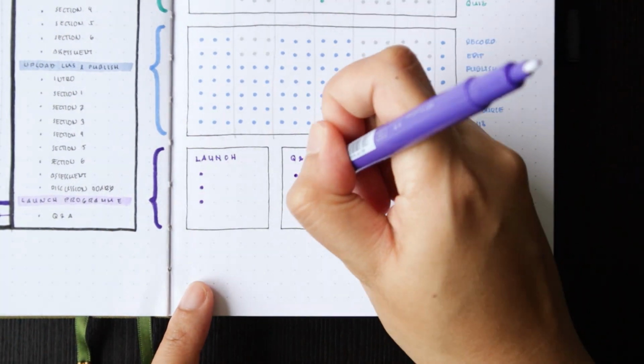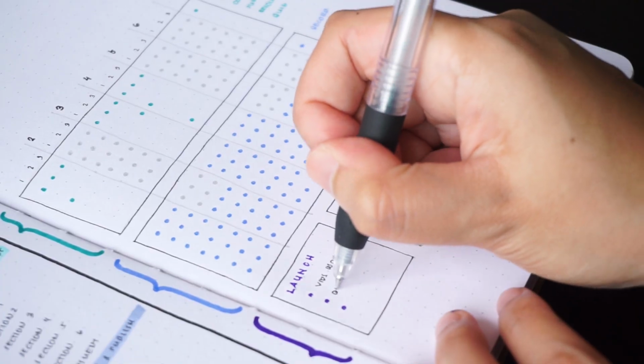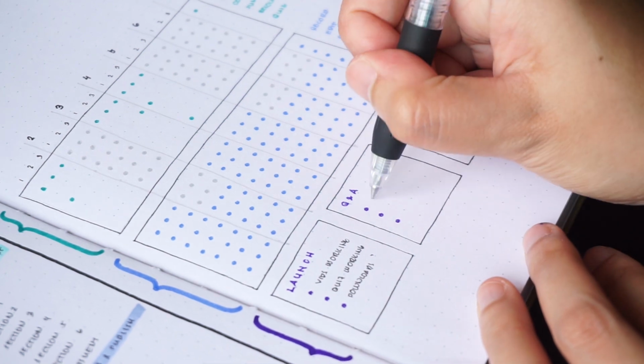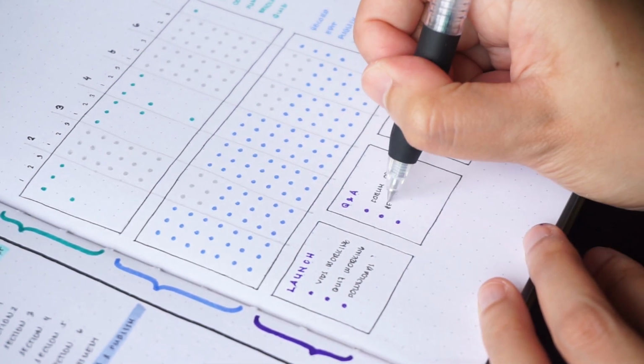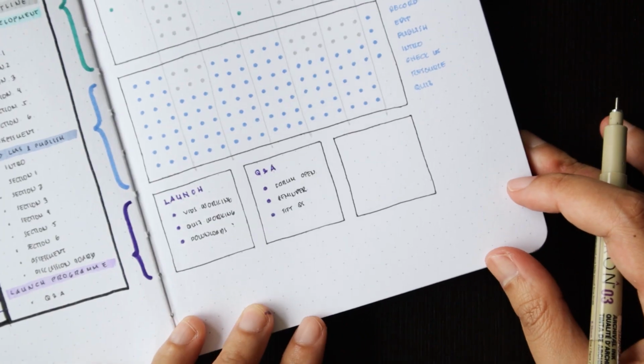In that case, I would probably just add in separate task lists, which is also what I'm doing here at the bottom. So if my tasks for each activity were all different, then I would probably have columns of task lists instead of a matrix in this page.